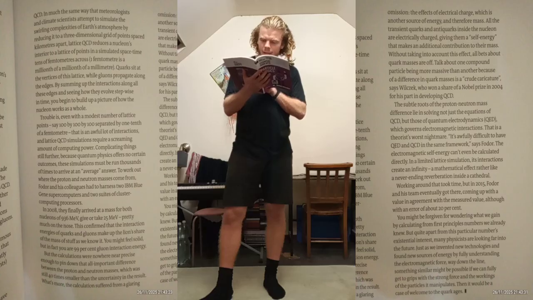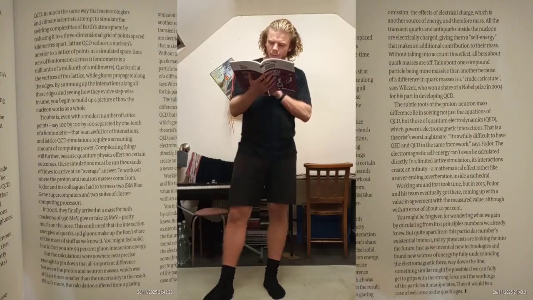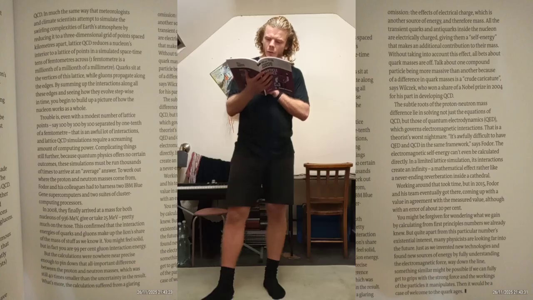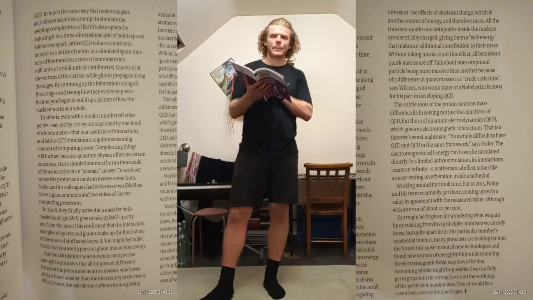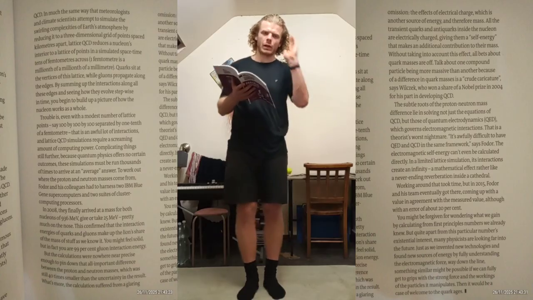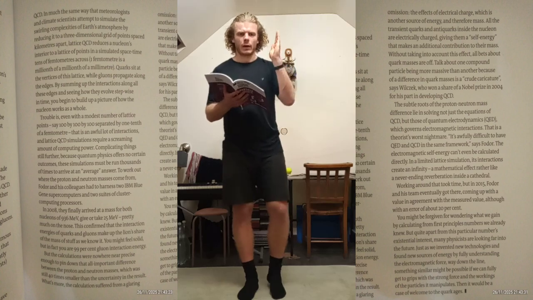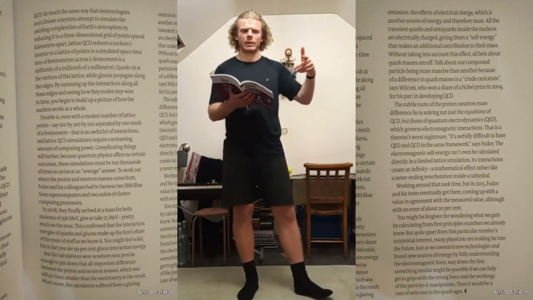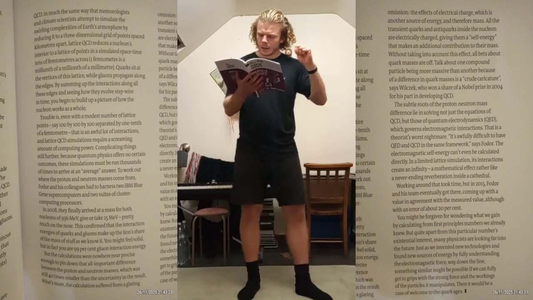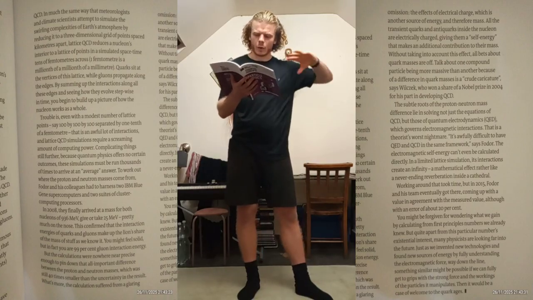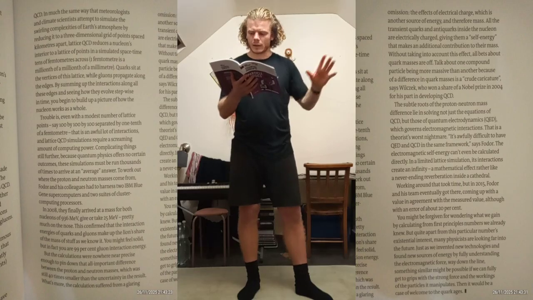With these 100 lattice points, separated by 1/10 of a femtometer, that is an awful lot of interactions, and lattice quantum chromodynamic simulations require a screaming amount of computer power. Okay, the computer has to calculate a lot, about a million lattice points in total, and where all these things of the nucleus could be and how they're interacting with the gluons.